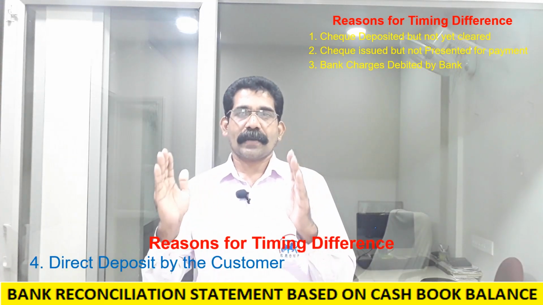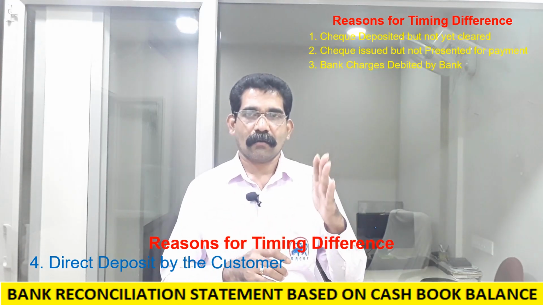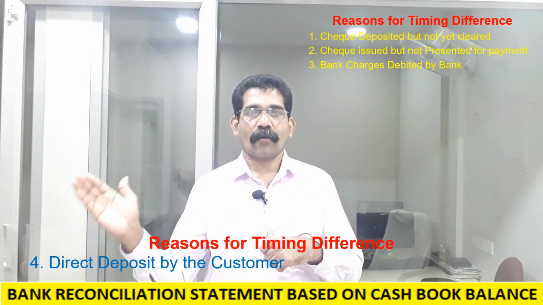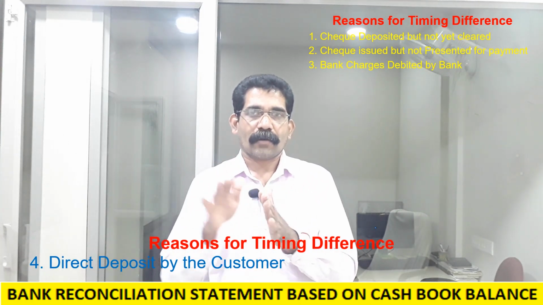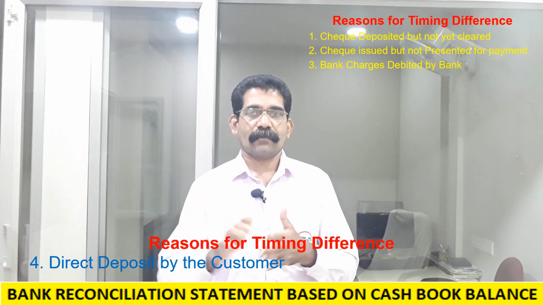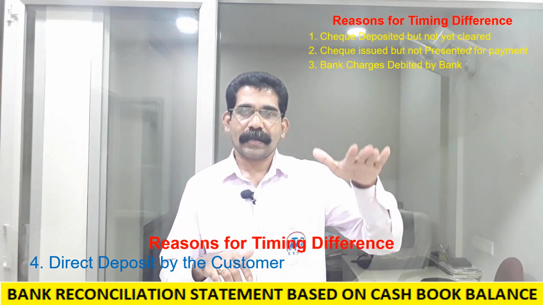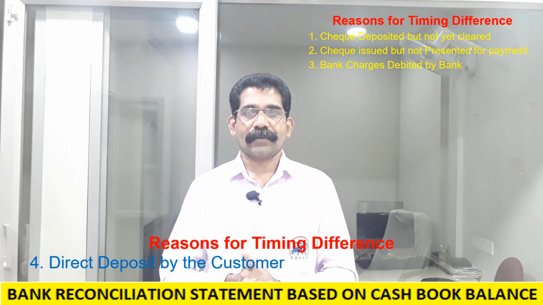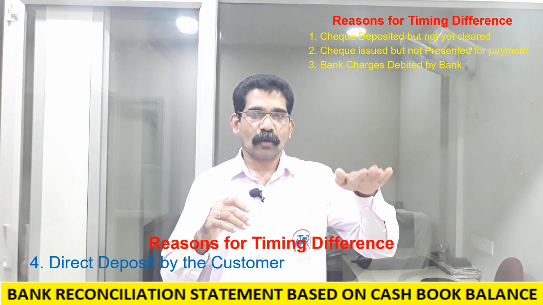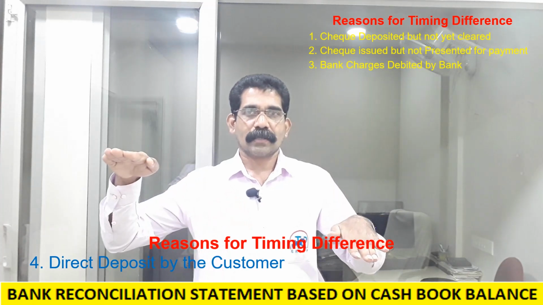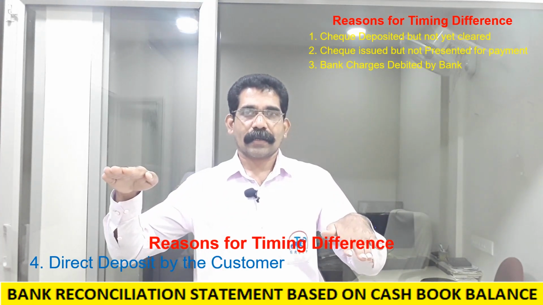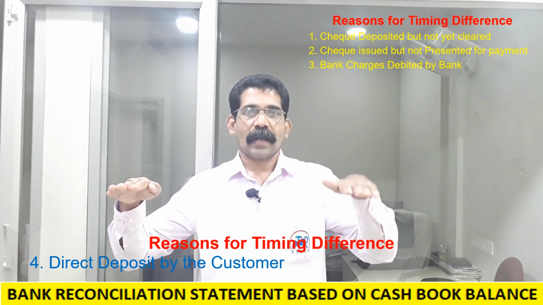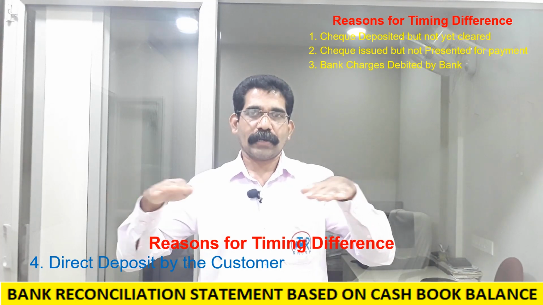This is the fourth reason. Direct deposit by the customer. Any customer or debtor directly deposited or transferred his amount to our bank account. At that time, our bank balance will be increased by that amount and our cash book balance will be lower by that amount, because we didn't record that transaction in our cash book. What should we do? Cash book balance is less, passbook balance is higher. In order to reconcile the balance, cash book is the main balance and cash book is the reconciler. We have to add that amount in the cash book. Now it will be equal.